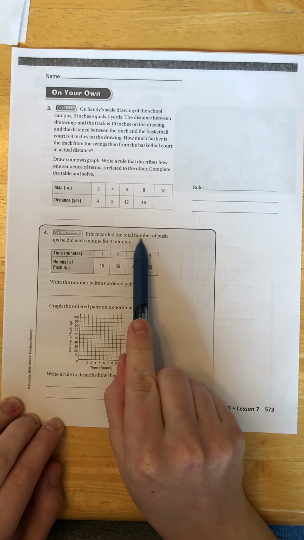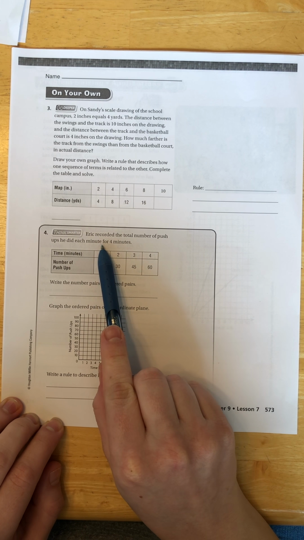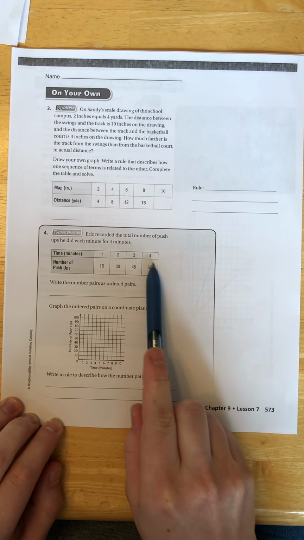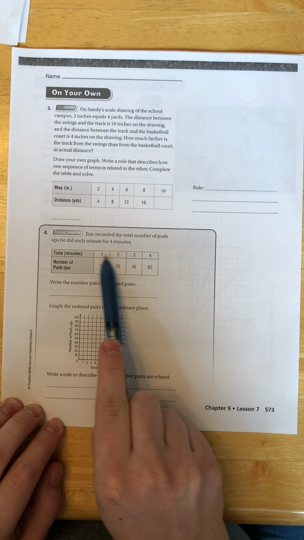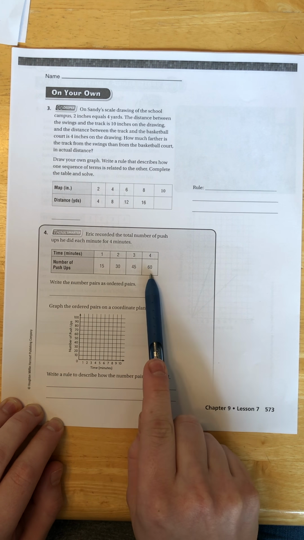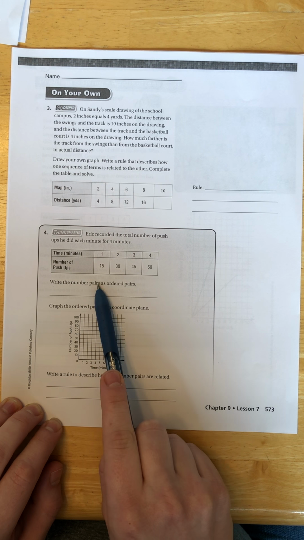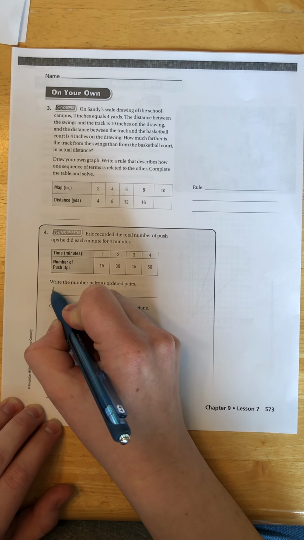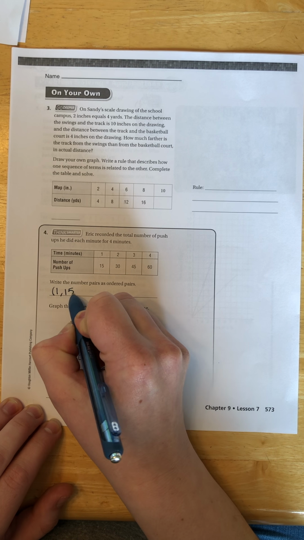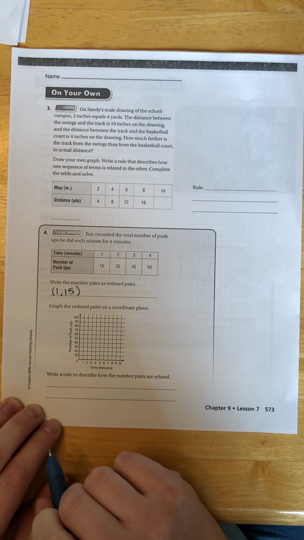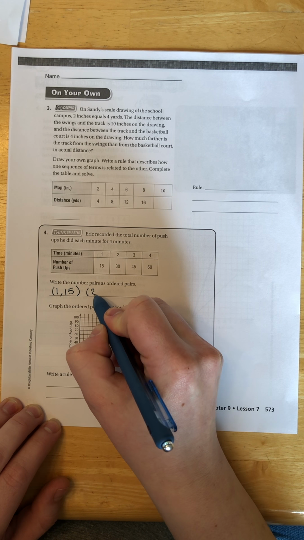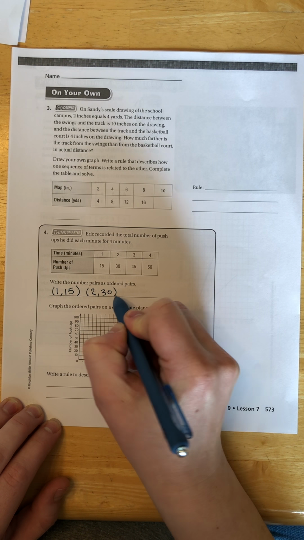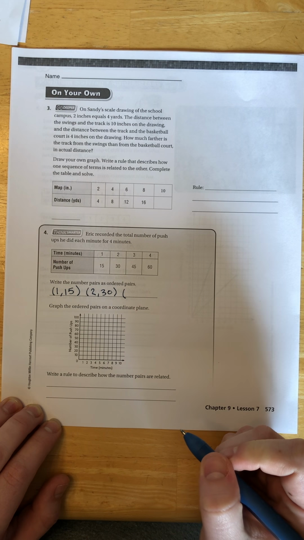Eric recorded the number of push-ups he did each minute for 4 minutes. Here's the table. We have time and the number of push-ups. Write the number pairs as ordered pairs. Remember, ordered pairs look like that. So what would my next one be? Next one.